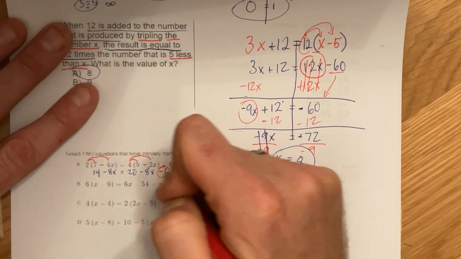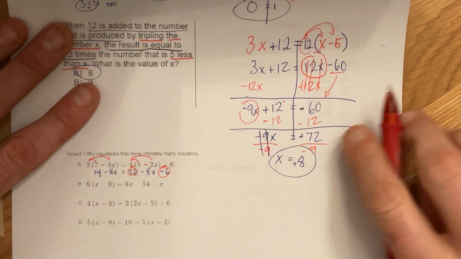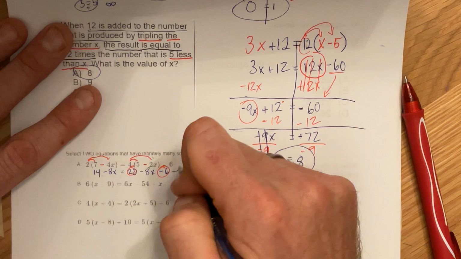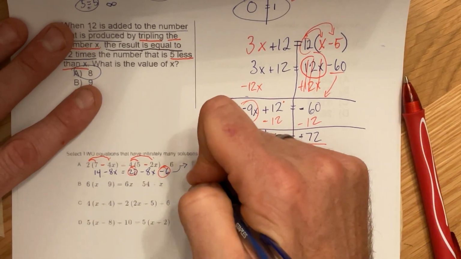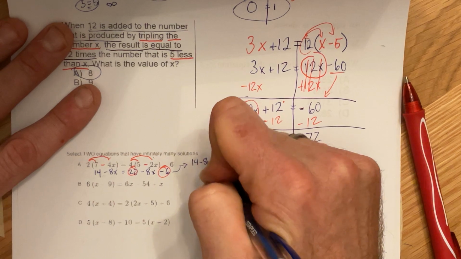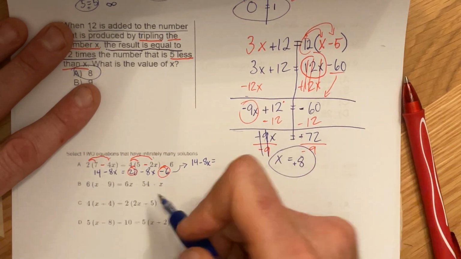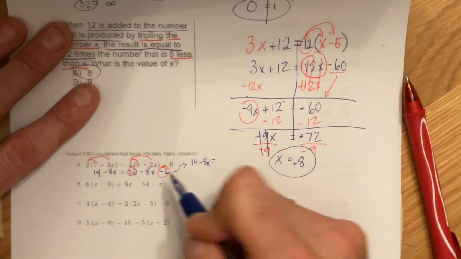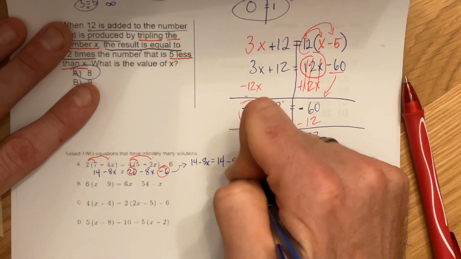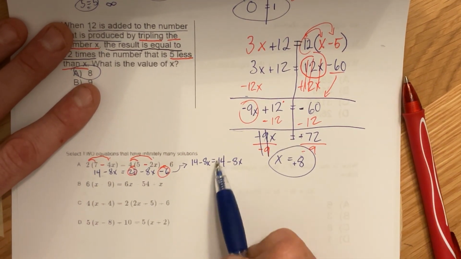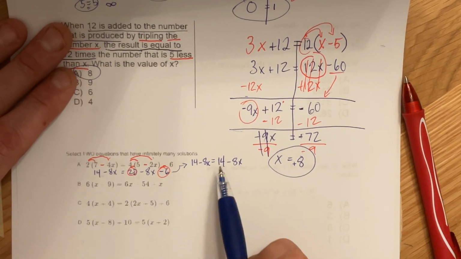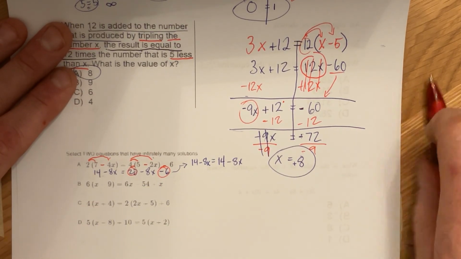Last step is we're going to find our like terms and we're going to combine those things. We don't have any like terms on this side. We have these two. I'm going to bring all this right over here. So I've got 14 minus 8x equals, see here, 20 minus 6, 14 minus 8x. So I can tell you right now, this side is identical to this side. That is the situation where you're going to have infinitely many solutions.